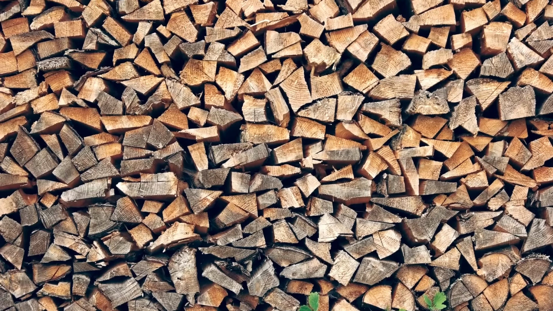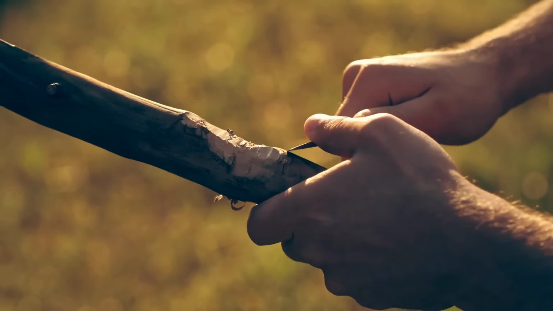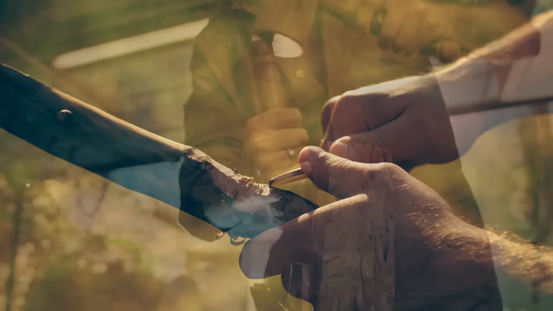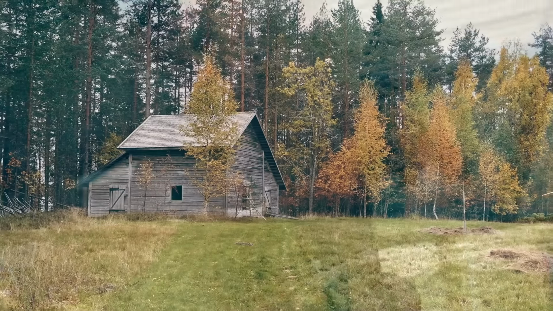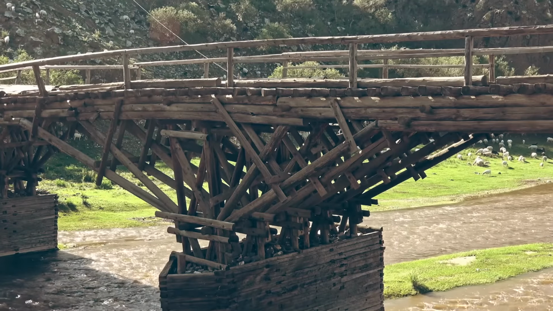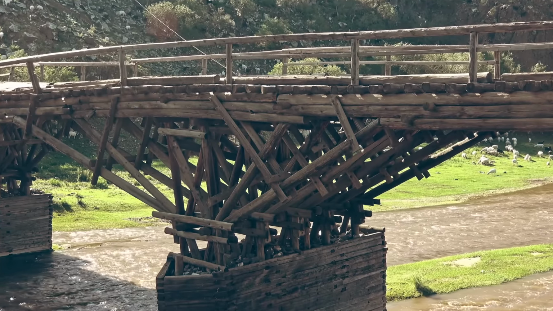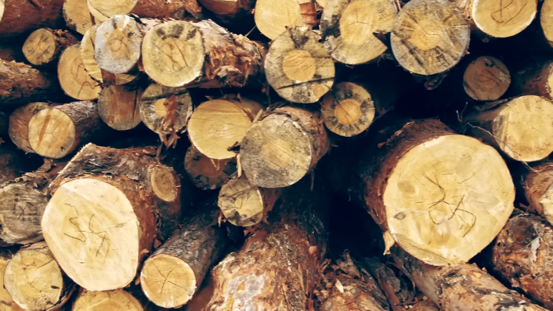Wood needs no introduction. Since the dawn of civilization, it has served as humanity's foundational building material, and arguably, our success as a species is owed to its unique cellular structure that creates exceptional strength relative to its weight.